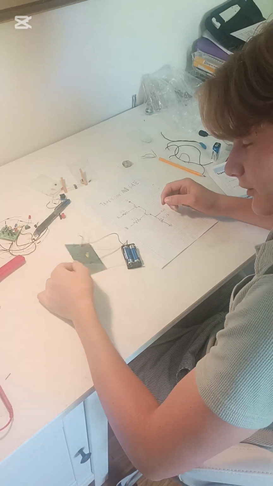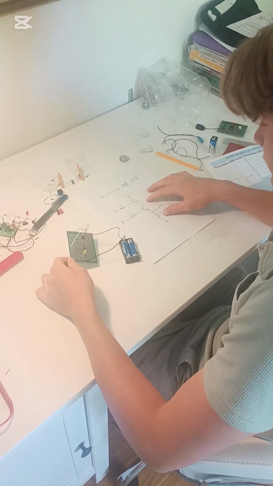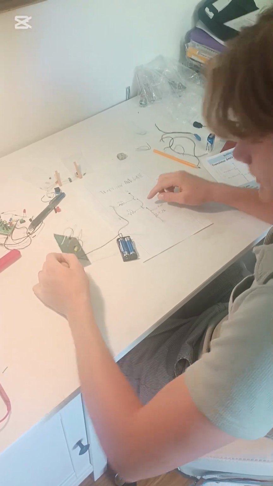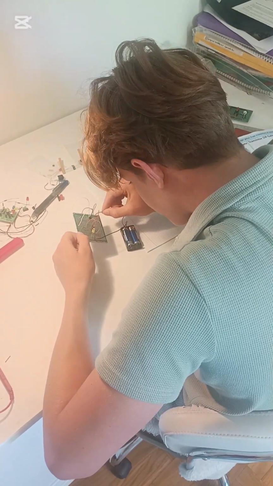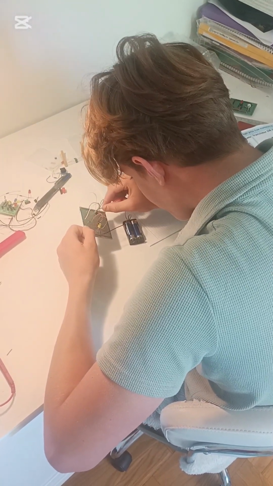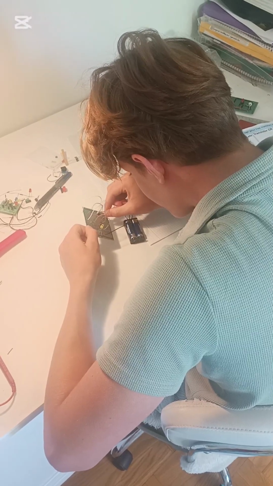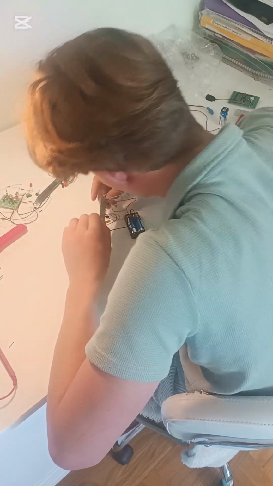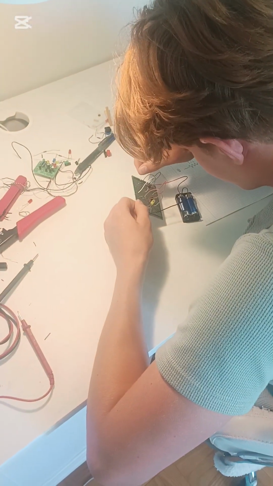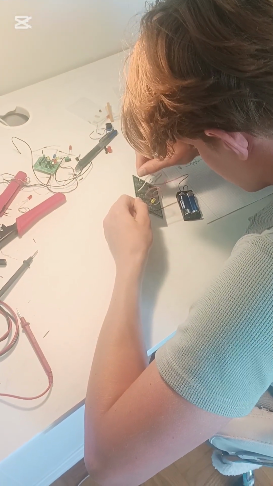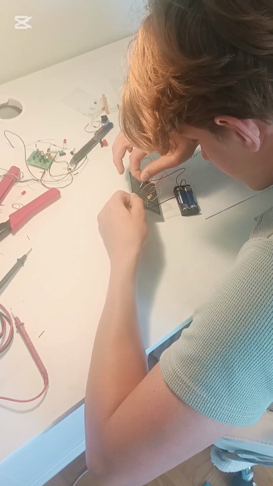Okay, I've now made a prototype of my circuit based off of my design that I made on this piece of paper. And to get it to work, I should just first connect this back. To get it to work, I should just have to put in these two white wires to open the gate. Put them into the resistor.